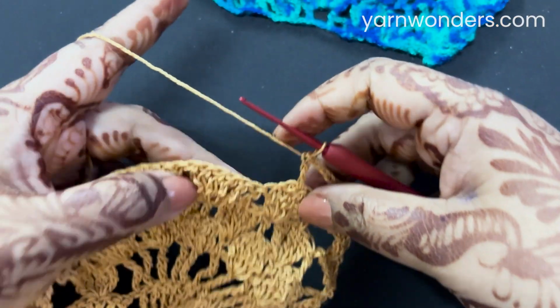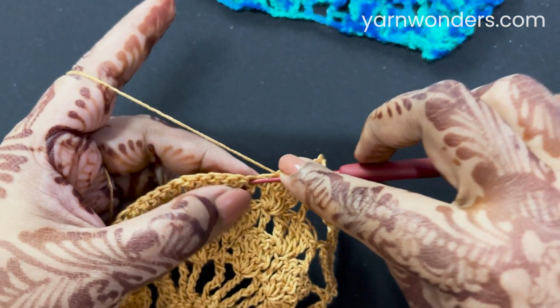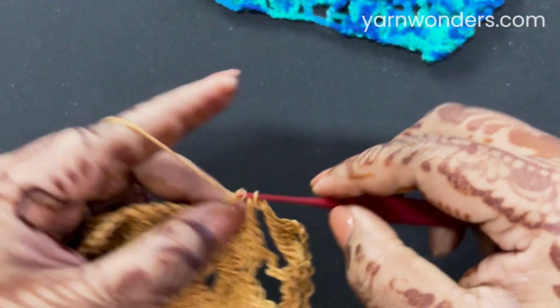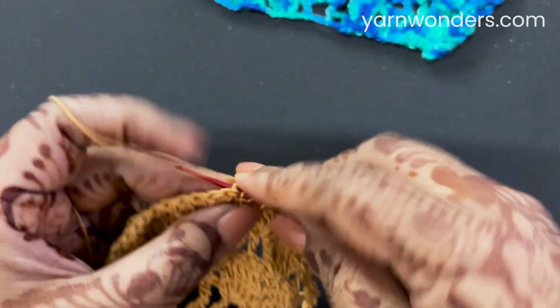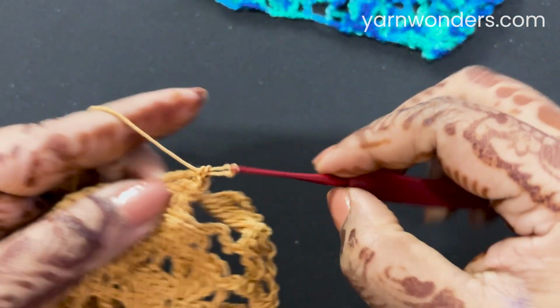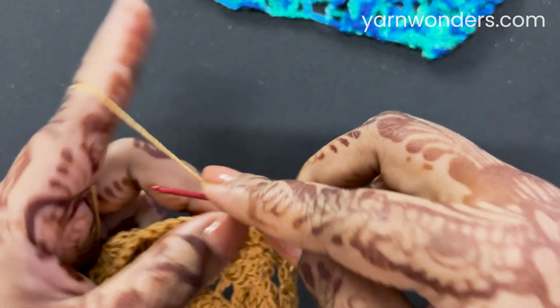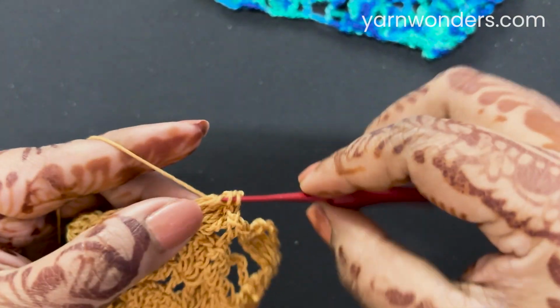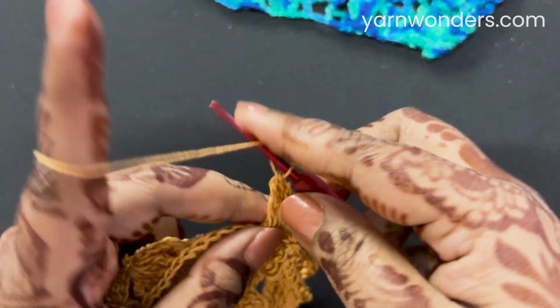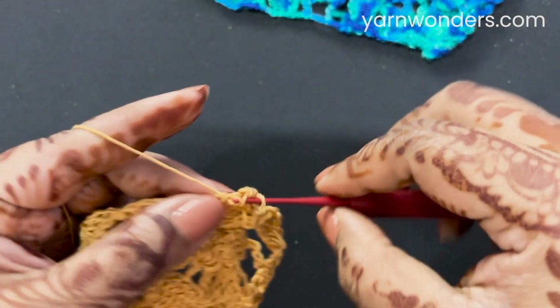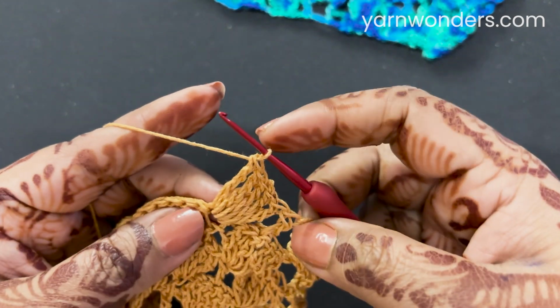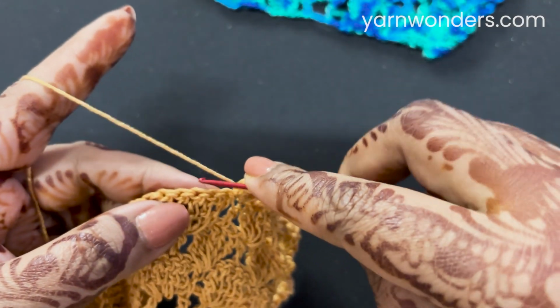End of it you should have only 2 shell stitches. Then make 1 shell on top of the double crochet. Make 1 double crochet on top of the shell stitch.